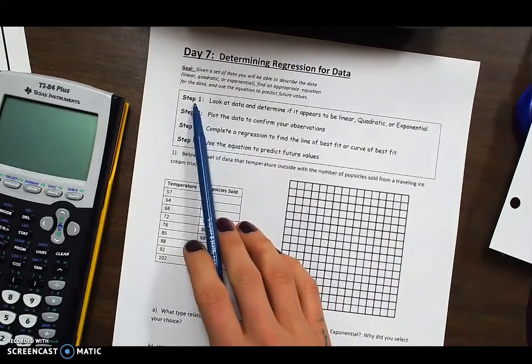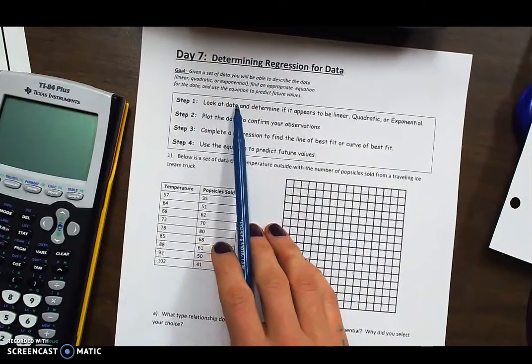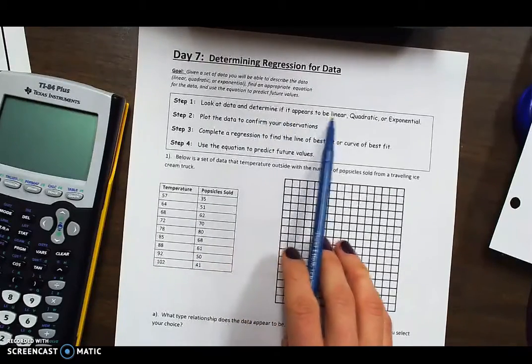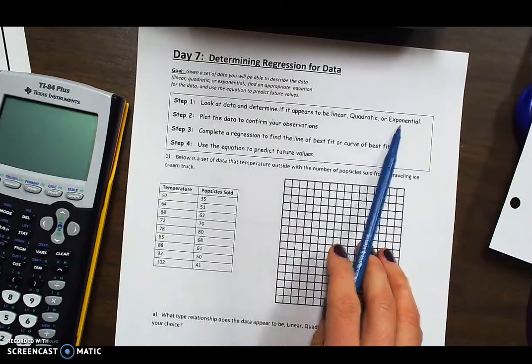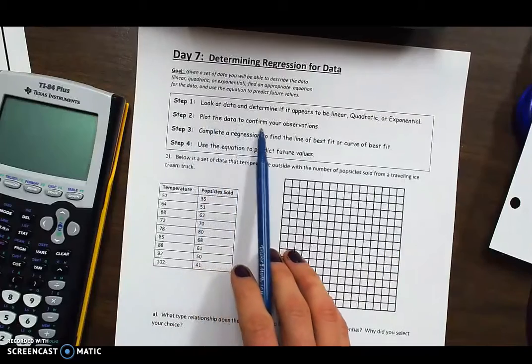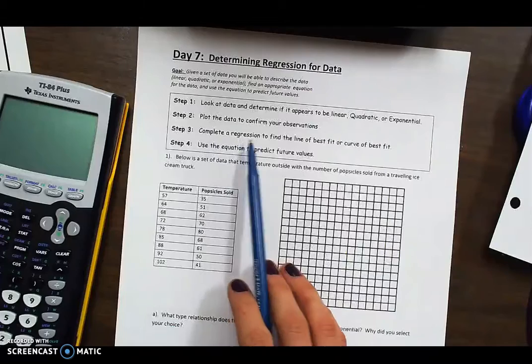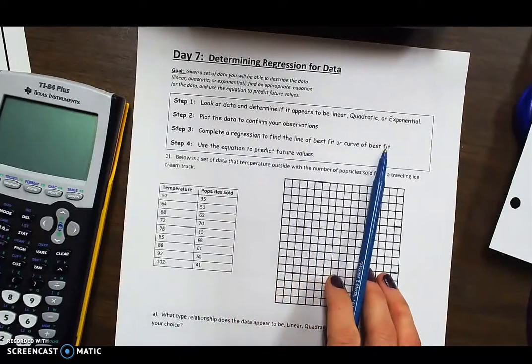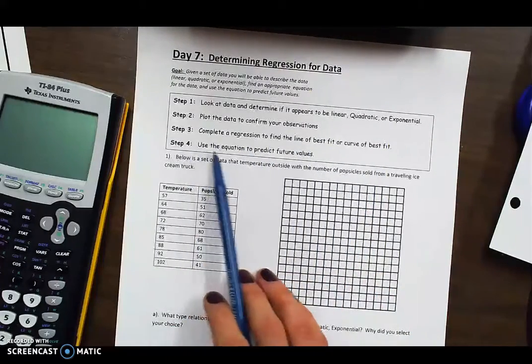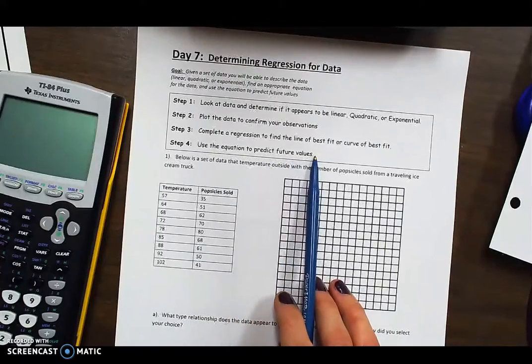Well, step number 1, you need to make sure that you look at the data and determine if it appears to be linear, quadratic, or exponential. Step number 2, plot the data to confirm your observations. Step 3, complete a regression to find the line of best fit or the curve of best fit. And step 4, use the equation to predict future values.